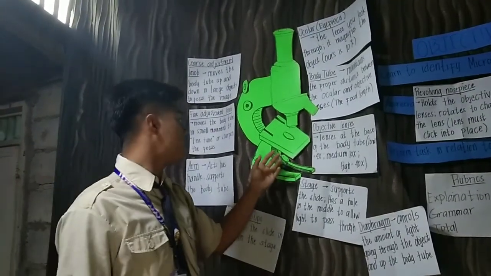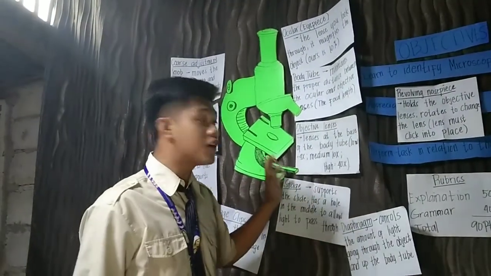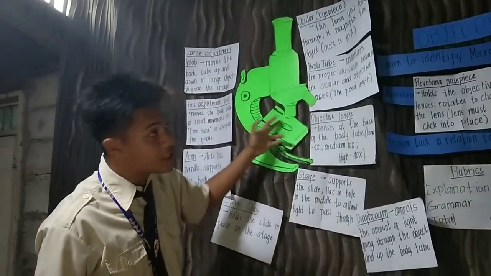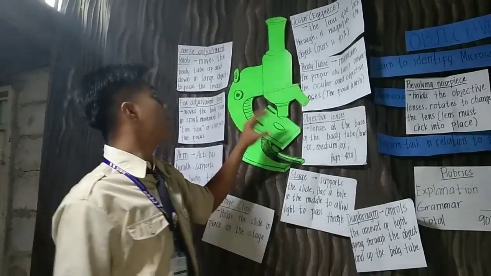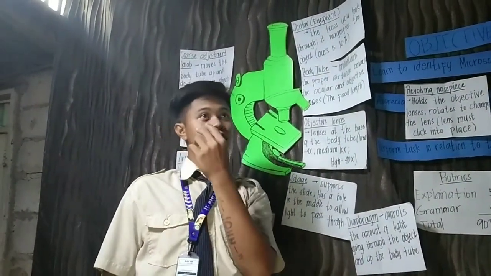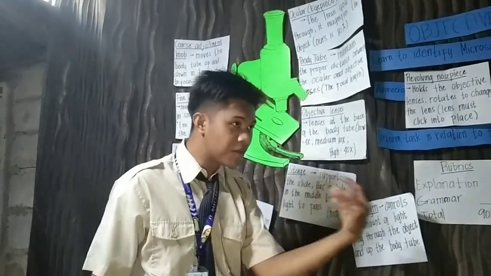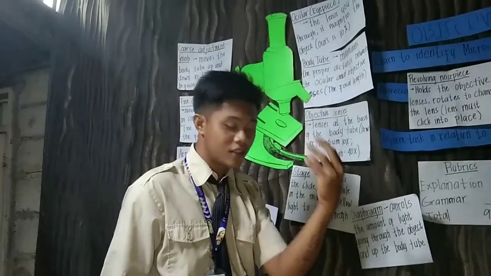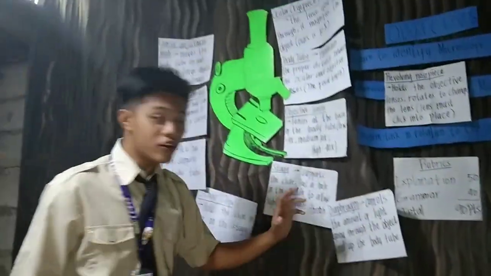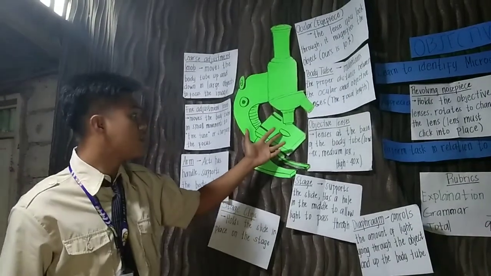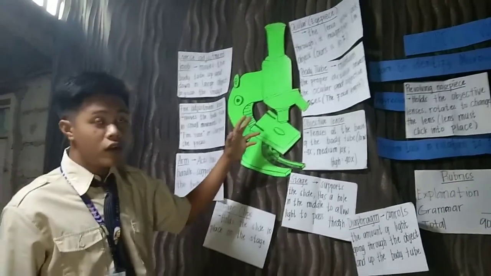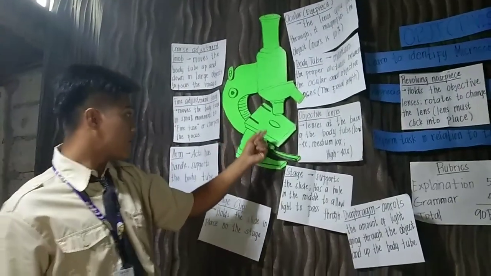It will control the light that will pass through this hole so that our eyes will not be hurt because of the radiation of the light that comes to our eyes. Okay, so it controls the light that will pass through the hole and come to our object, our slides.